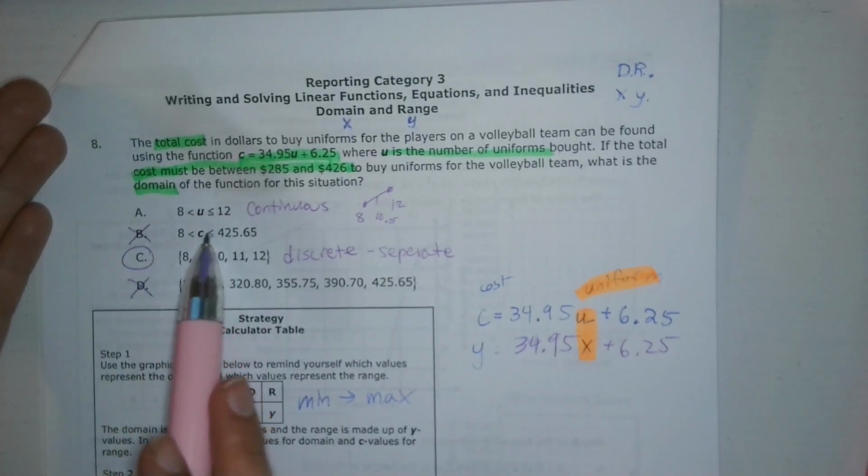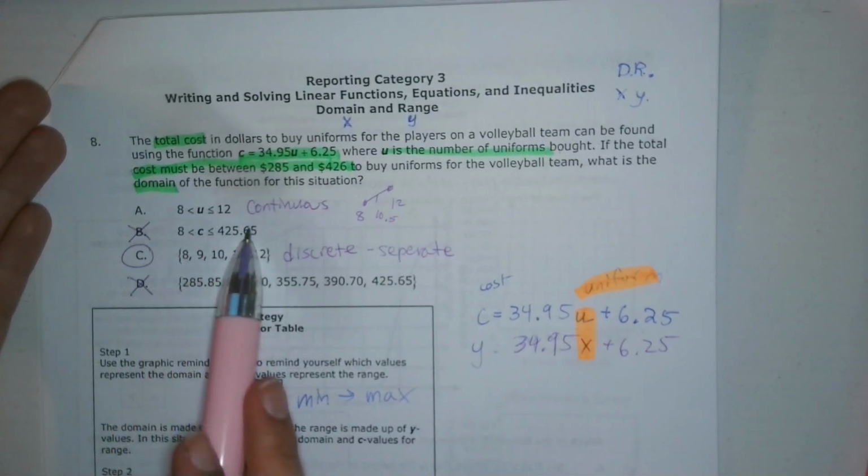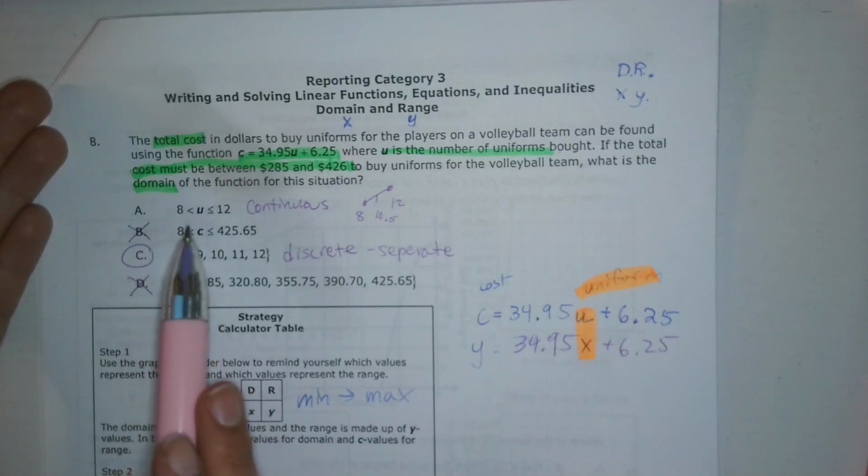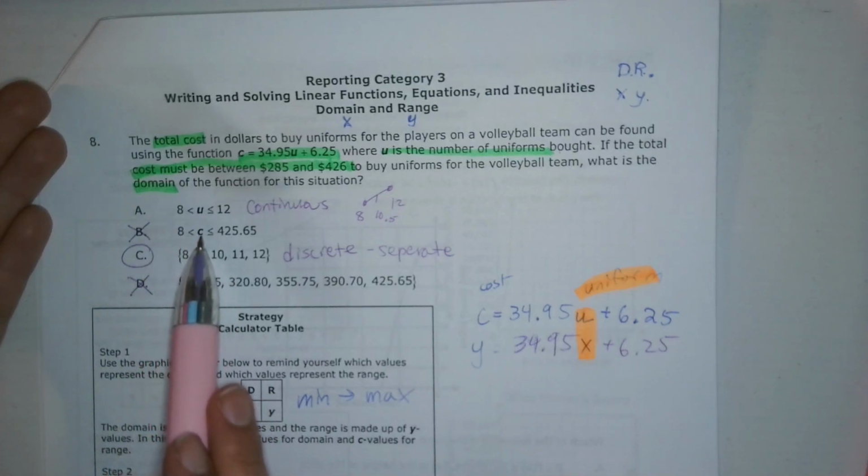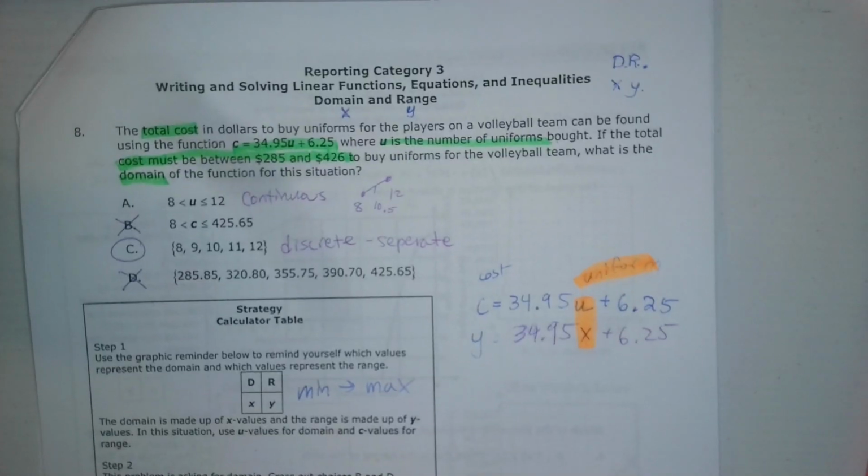Then I also can't buy inequalities. Oh, and of course this one is extremely wrong. It's double wrong because it's inequalities and it has the wrong letter, the wrong variable. So then C is automatically your answer. But we wanted to explain it in depth to make sure you understand it. Okay, that's it for question 8 on page 15.